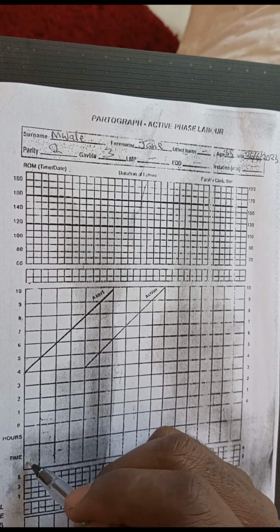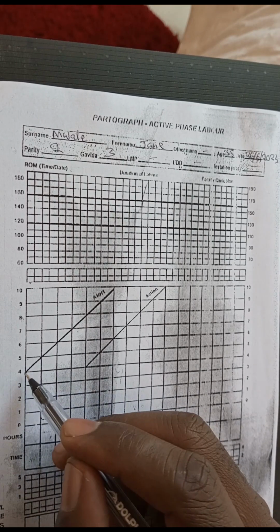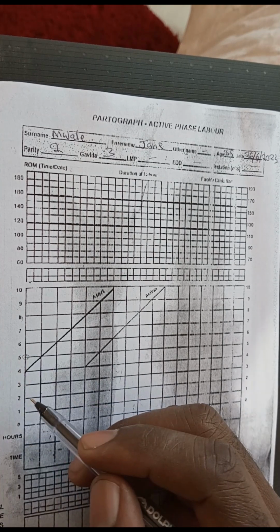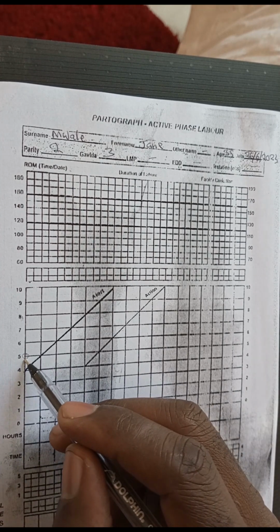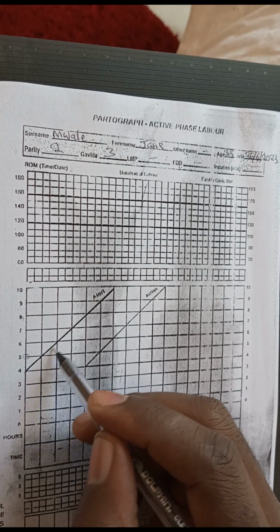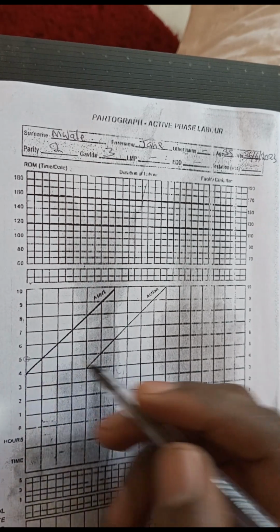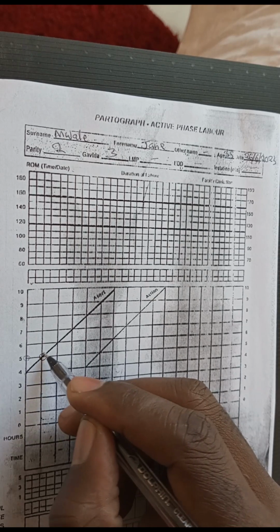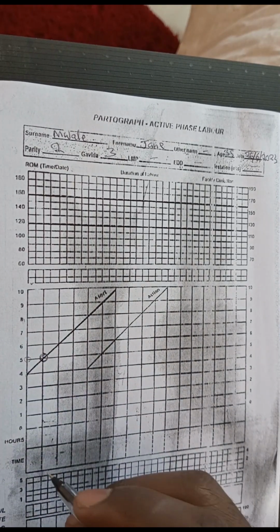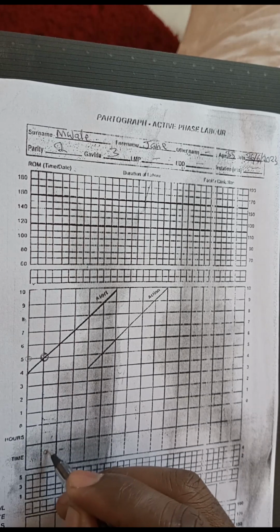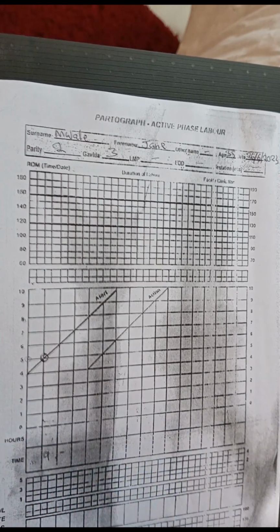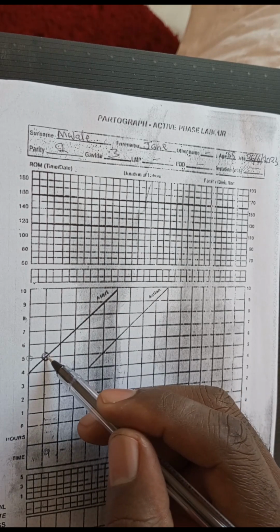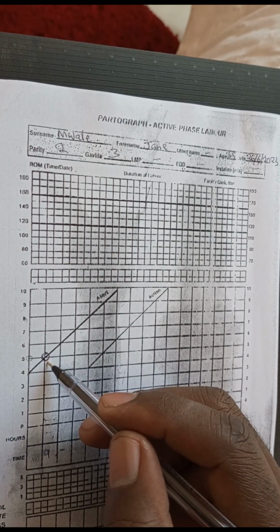Our time is not going to start from here, because if we record our time here at 9 a.m., our plotting is going to be somewhere here, which is going to be wrong. We need to open along this alert line. So our 5 centimeter along this alert line is here, so this is where we're going to plot our 5 centimeter. Our time is going to be registered here. So 9 a.m. is going to be there. At 9 a.m. we have started, we have opened the partograph.